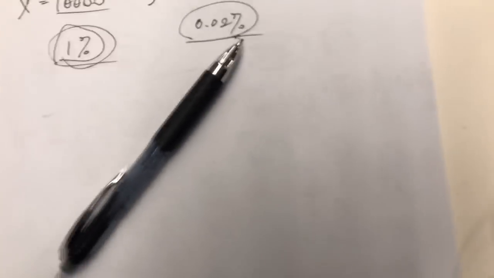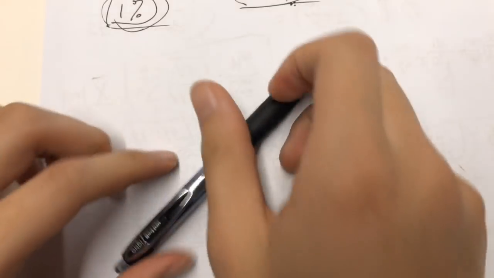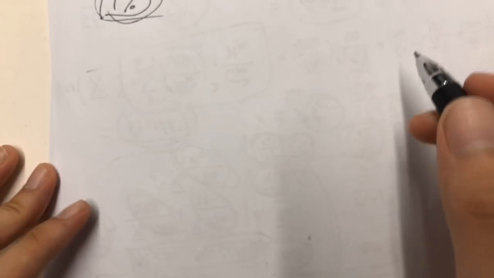So for dummy variable trap, this will happen if one or more dummy variables have perfect linear correlation with each other.